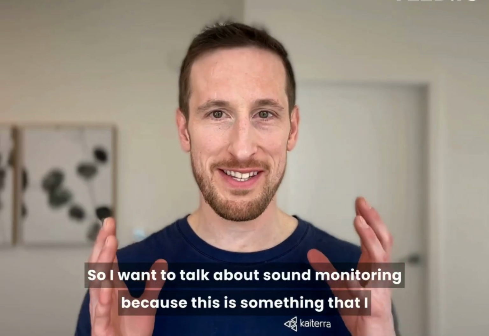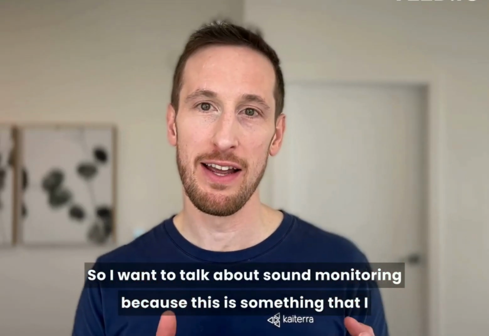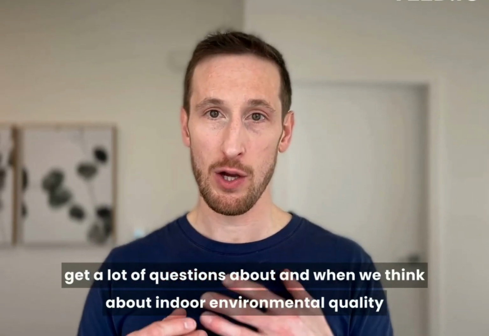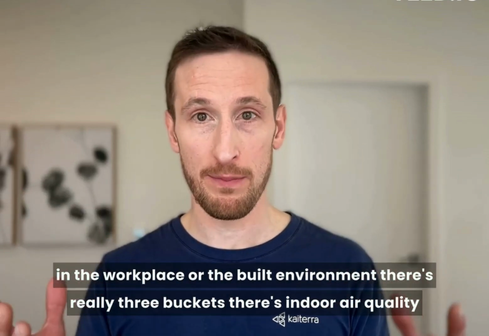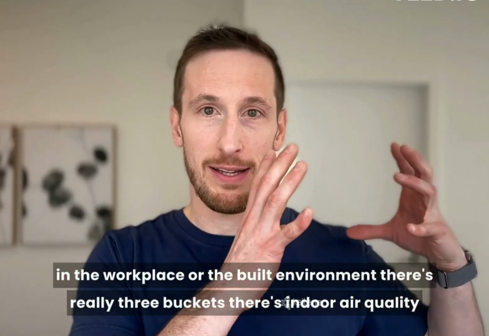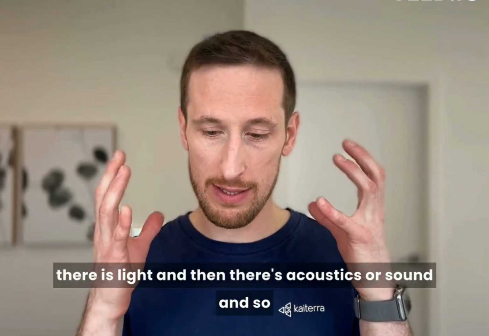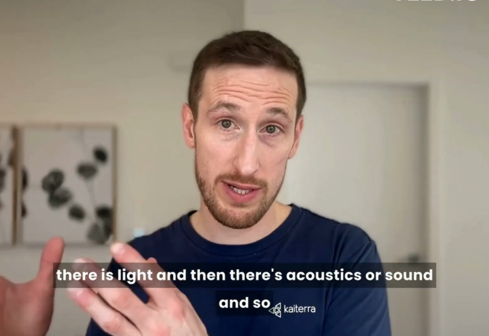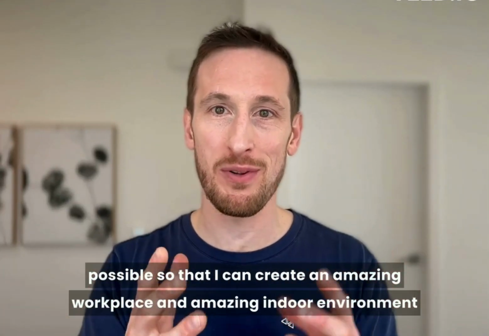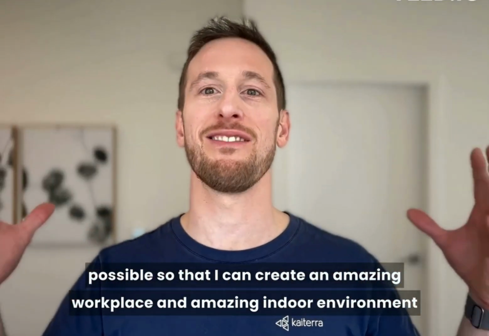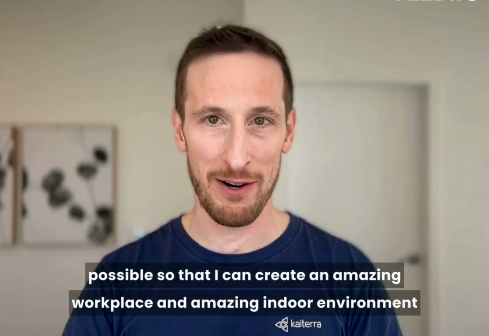So I want to talk about sound monitoring, because this is something that I get a lot of questions about. And when we think about indoor environmental quality in the workplace or the built environment, there's really three buckets. There's indoor air quality, there is light, and then there's acoustics or sound. And so it's natural to think, let me get data for as many of these as possible so that I can create an amazing workplace, an amazing indoor environment.